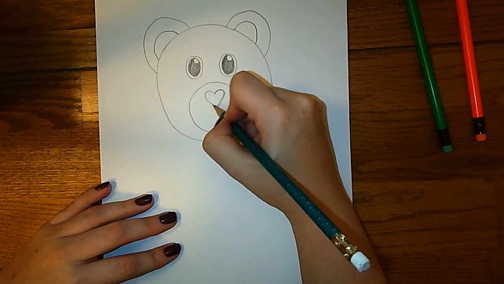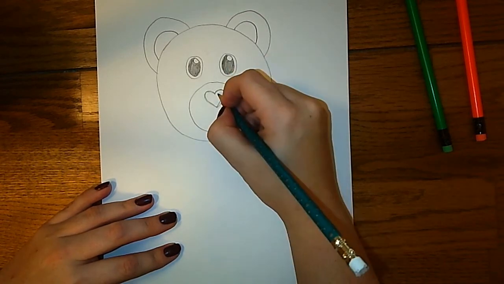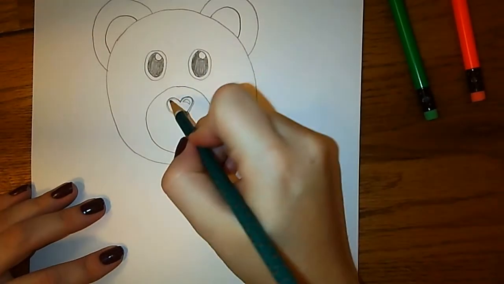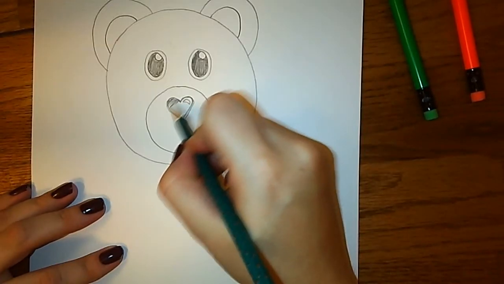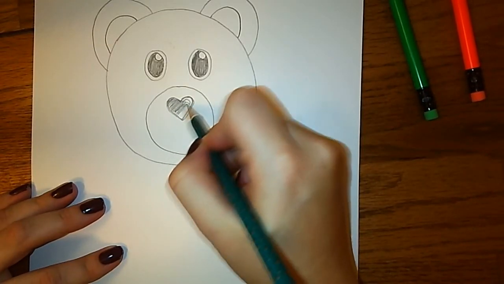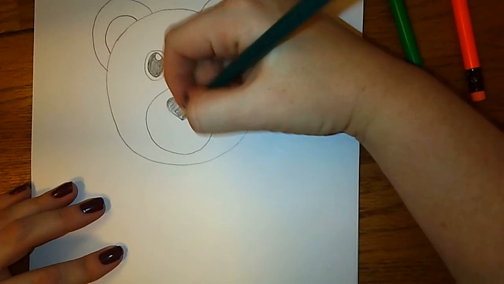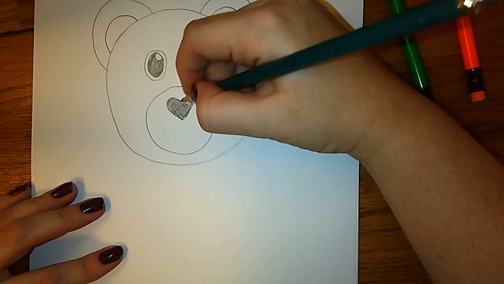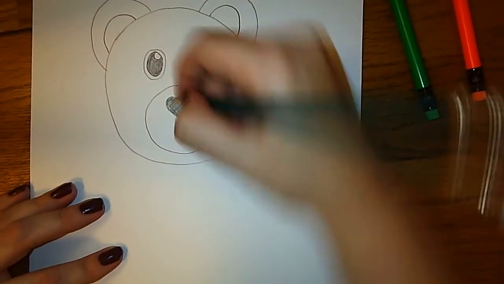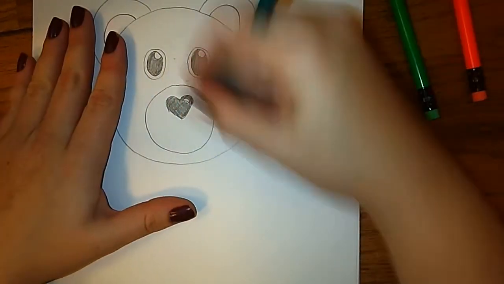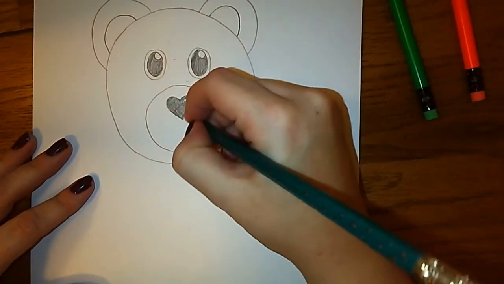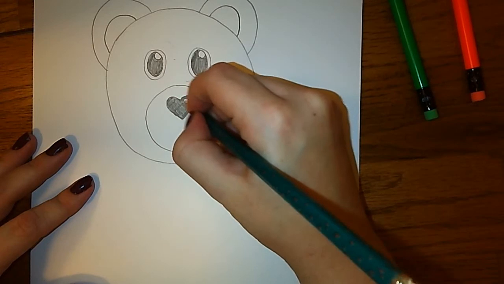So I can have a cute heart nose, and then in my nose, I drew a little white comma area, so then I could shade this nose in as well. But leave that comma area white. But your nose might look different, and that's okay. That's what I love about art, is that we all have different styles and different interpretation.